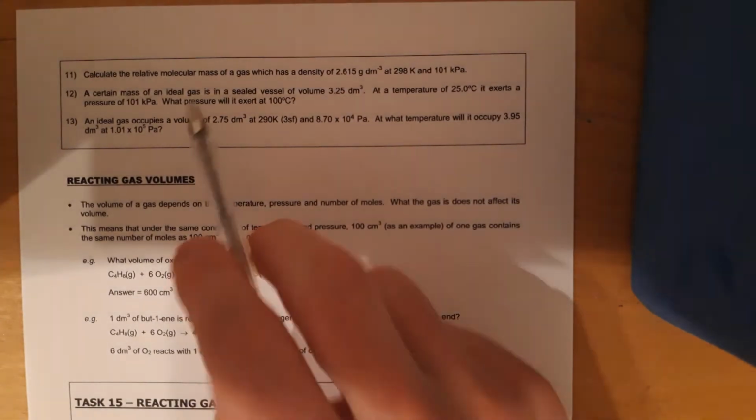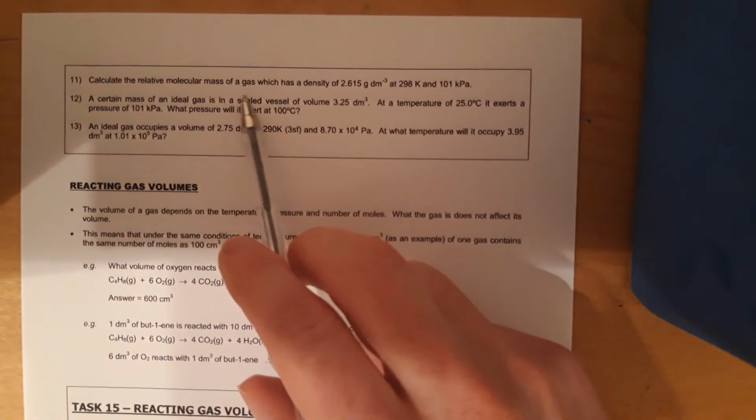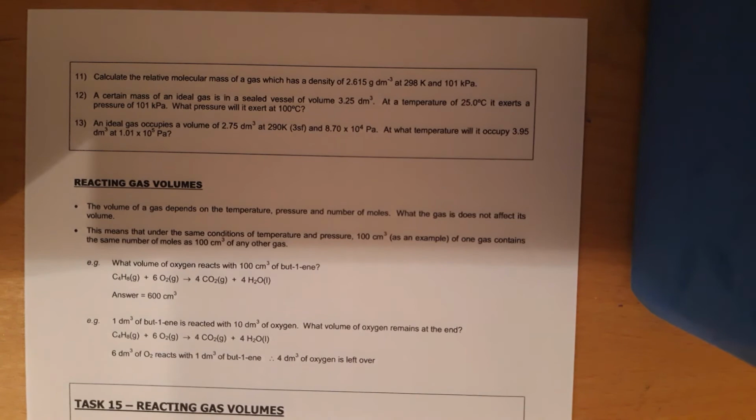Right then, calculate the relative molecular mass of a gas which has a density. Right then, I'm just going to walk now. I'm going to do this in one shot, so I'm going to walk and talk, so I might go quiet. I've got to get some more paper. If I can open my printer. Yes. Right.